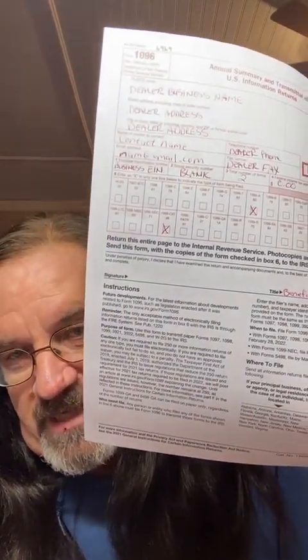Now you say, well, why would you put beneficiary? Because this is you acting as the trustee, but you are the beneficiary of the funds that are going to come from the Treasury. Okay? And from that, you go on to the 1040V.